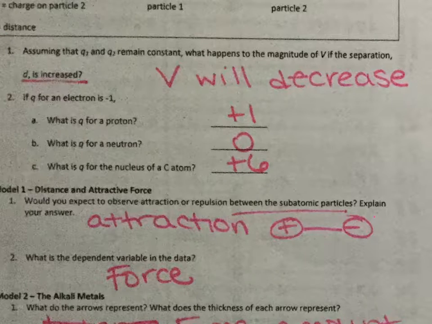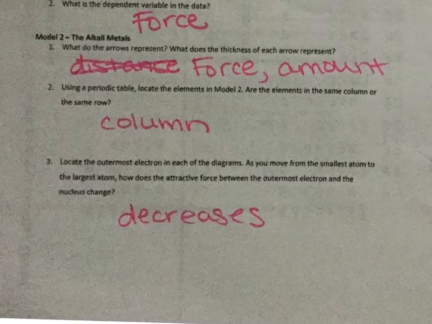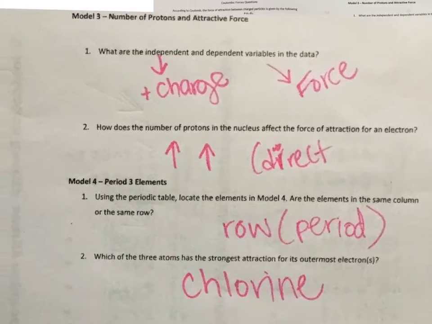The next part, Model 2. What do the arrows represent? They represented your force. The thickness represented the amount. Using a periodic table, locate those things. They were in the same group or column. And we noticed that as we moved down the column, that force decreased. Please keep that trend in your head. Super important.